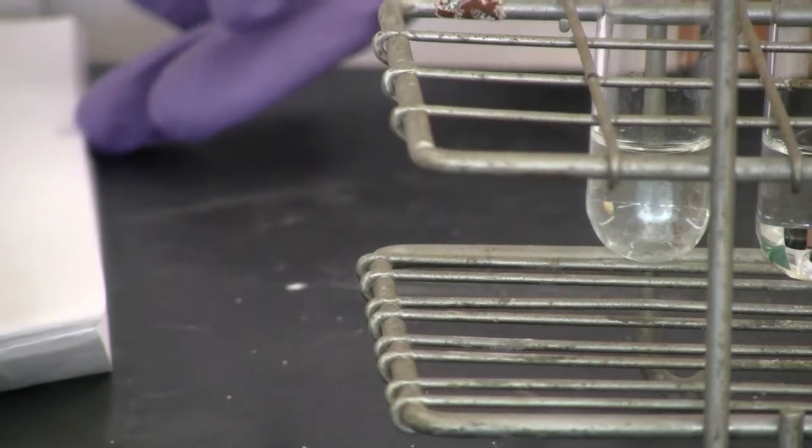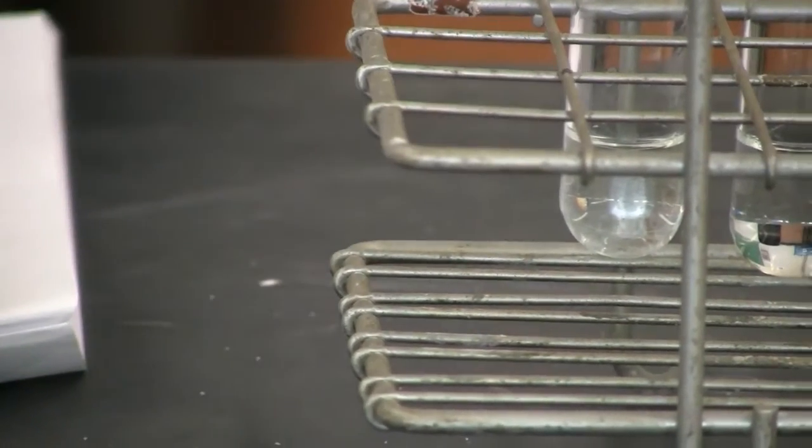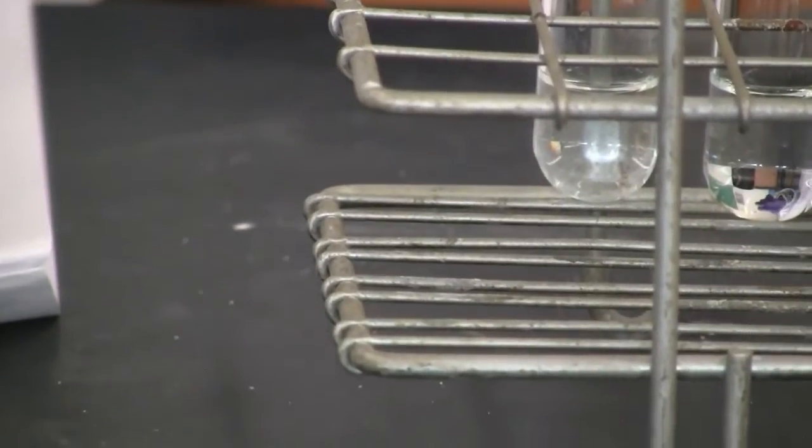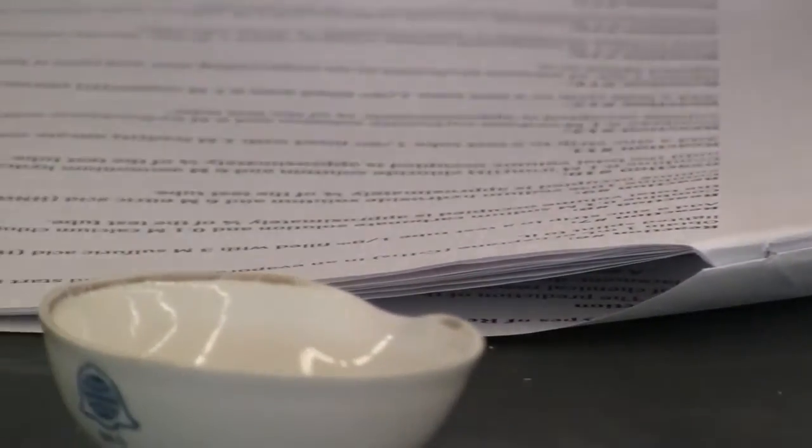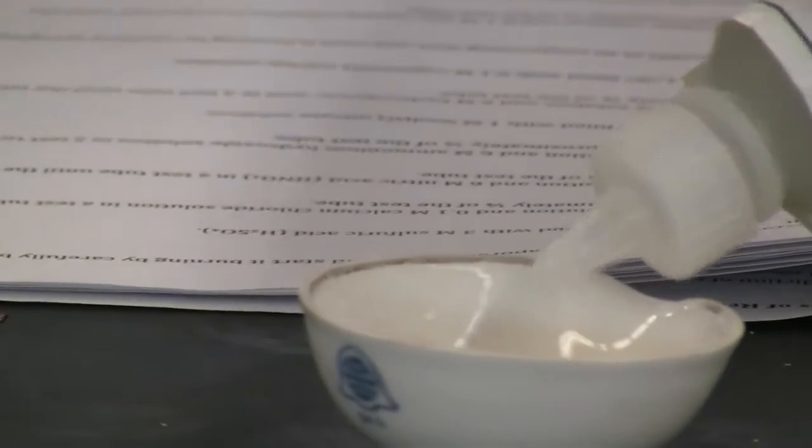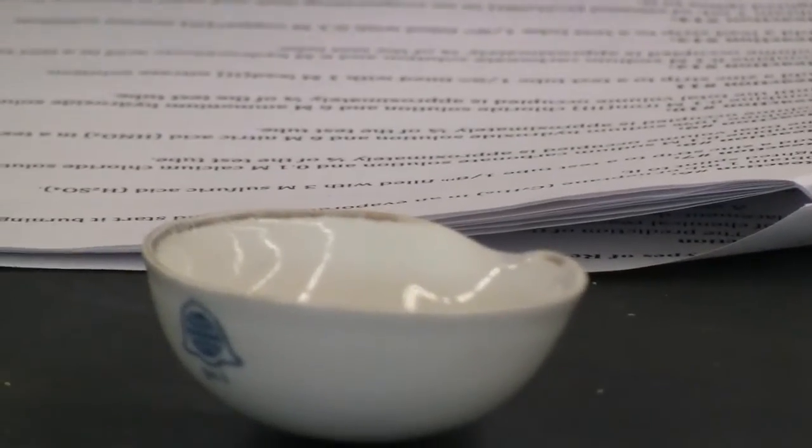Now move to reaction 6. In reaction 6, we're going to burn the heptane. We're going to add several drops in the evaporation dish and burn it.